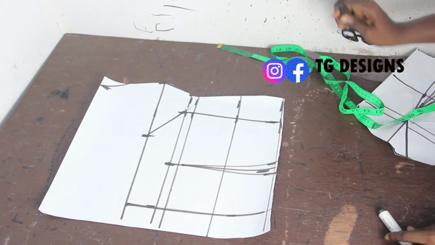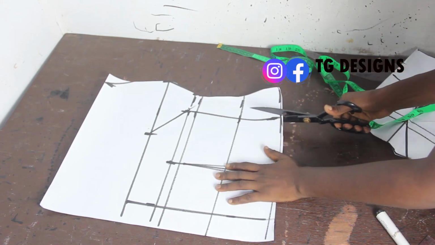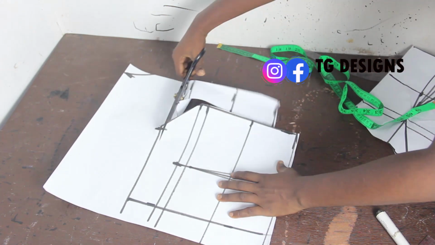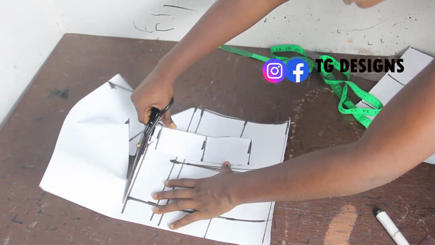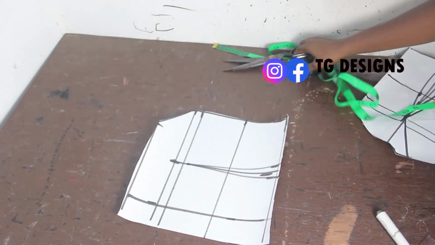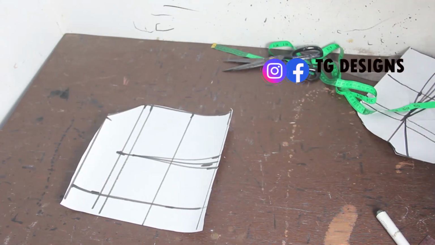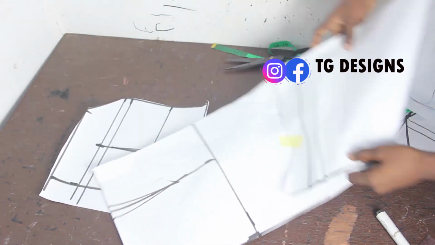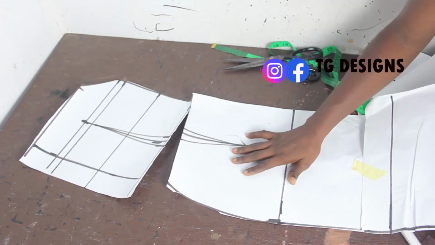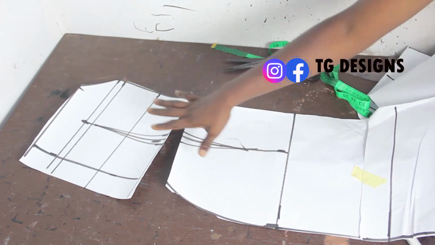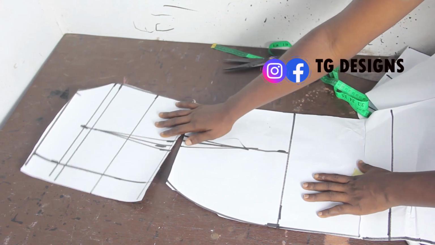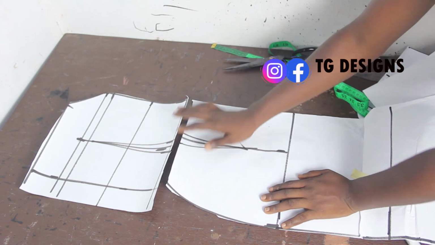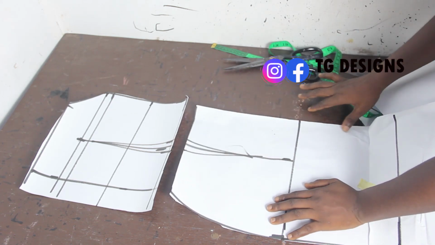Now the lower part of your back block, the difference between the front block and the back block for the lower part is just adding your zip allowance to it. Okay, so it's just for you to add your zip allowance to it for the lower part. So what I mean by that is this is your front block. This is the lower part of your front block. The difference between this lower part of your front block and your back block is just adding zip allowance to it. So basically you just add your 2 inches zip allowance to it all the way down.